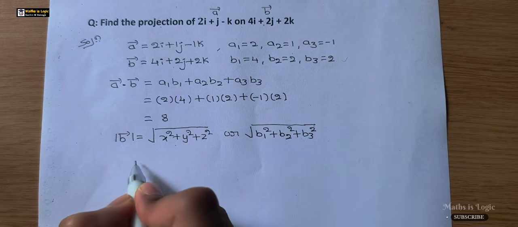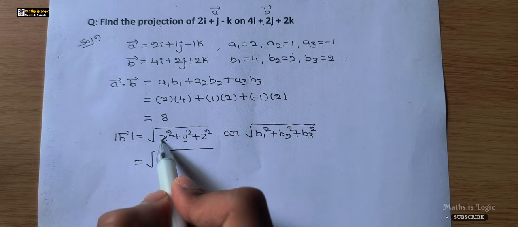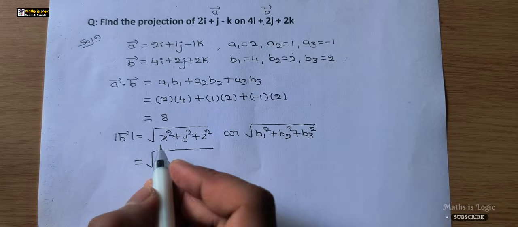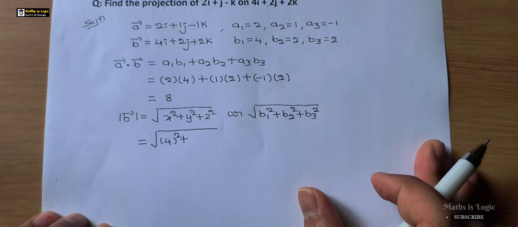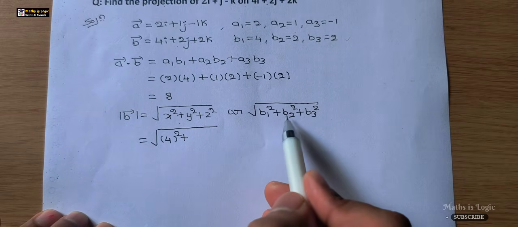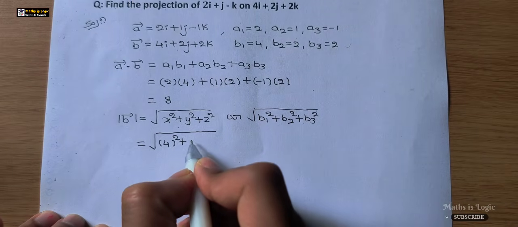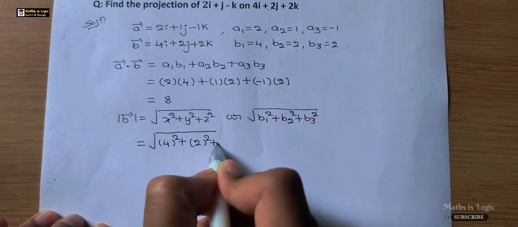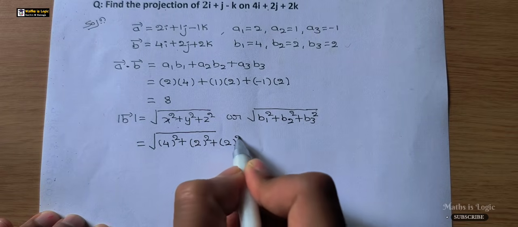Both are same. So which is equals to, now substitute square root, keep it as it is. X means b1. What is that b1? 4. So 4 square plus y means b2, that is 2. So it is 2 square plus z means b3, that is 2. Again 2 square.